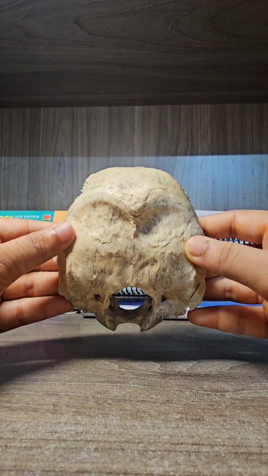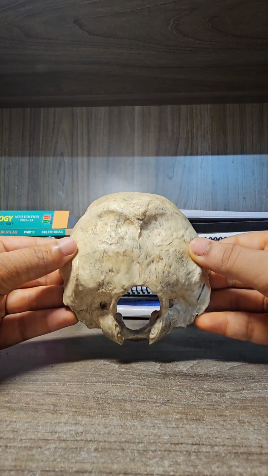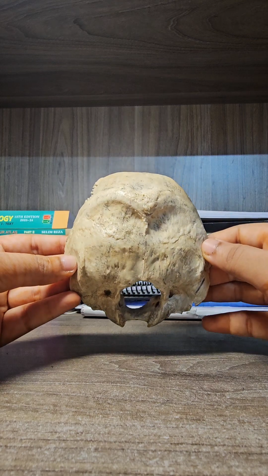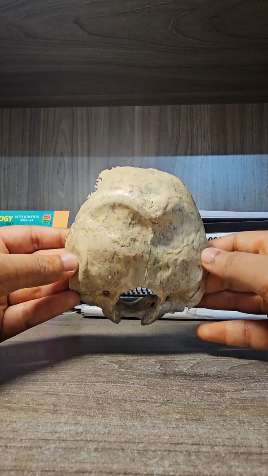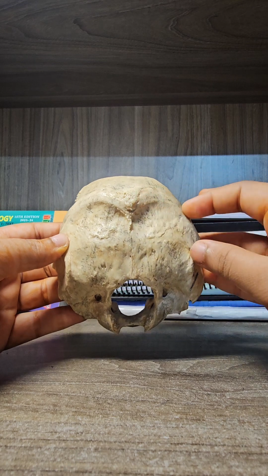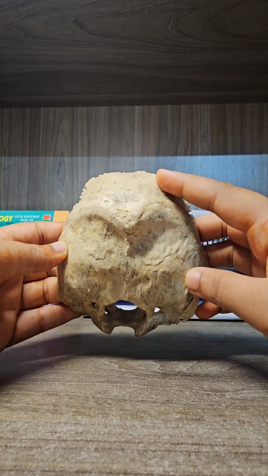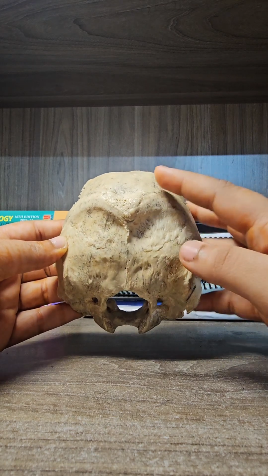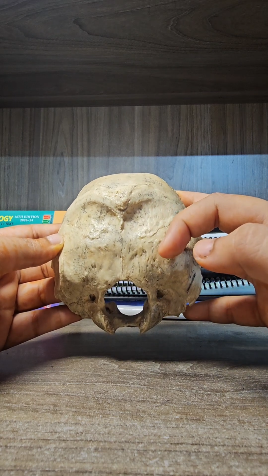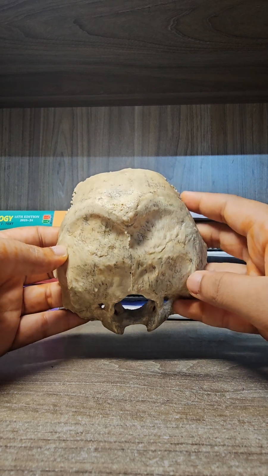Morphologically, it is an irregular flat bone, and topographically, it is an axial bone. Developmentally, it is a membranocartilaginous bone. Why? Because the upper part of the superior nuchal line develops from the membrane, and the lower part of the superior nuchal line develops from the cartilage.